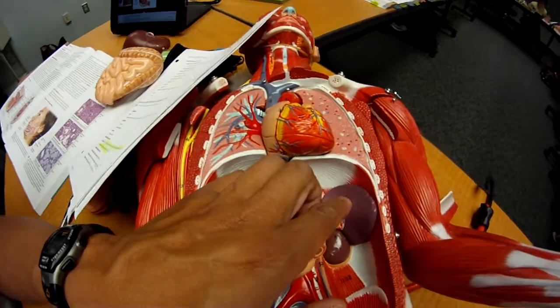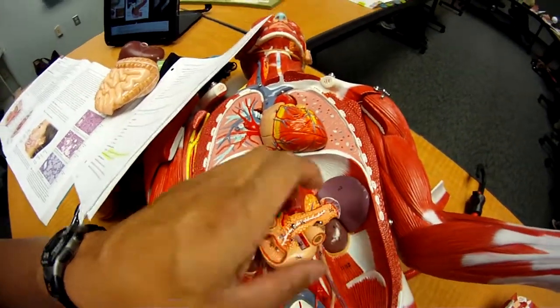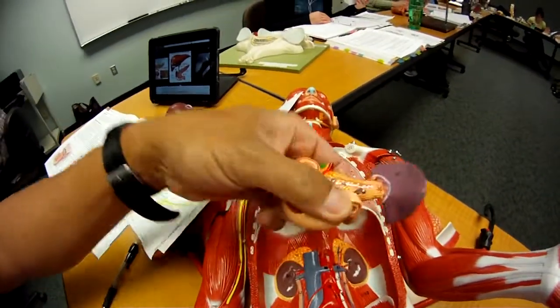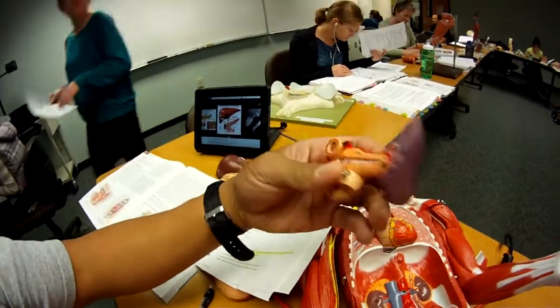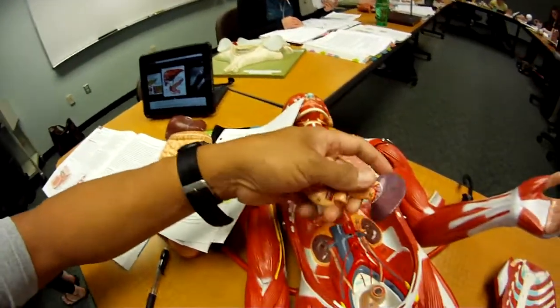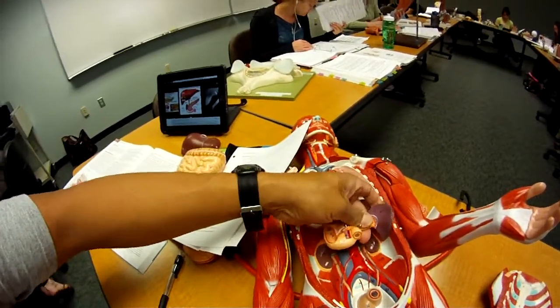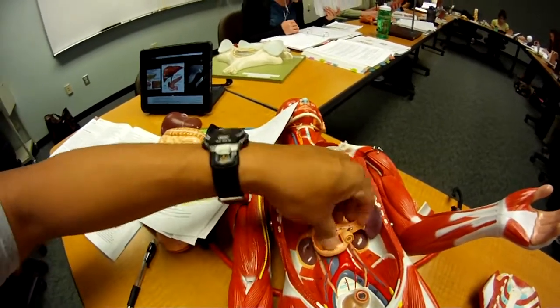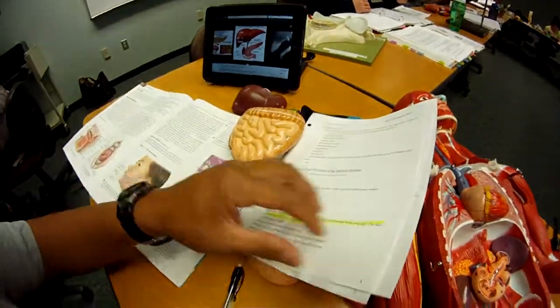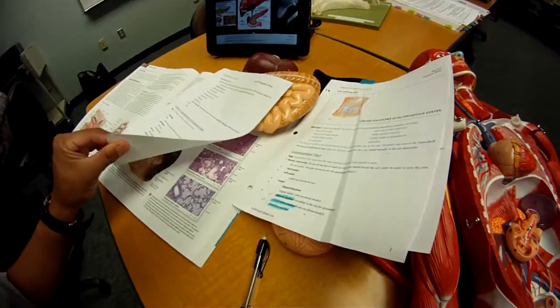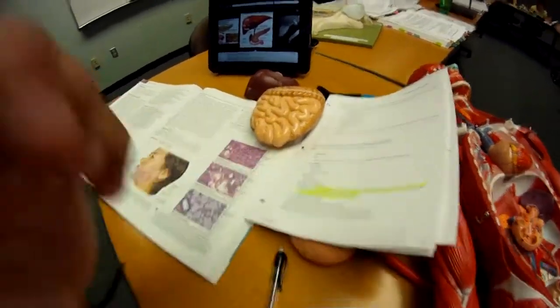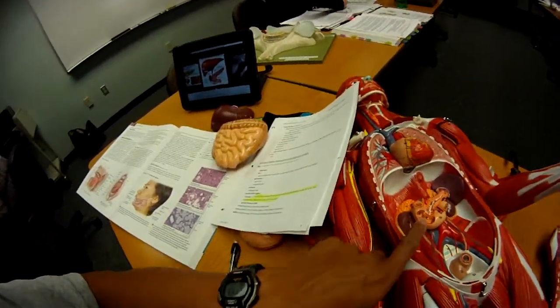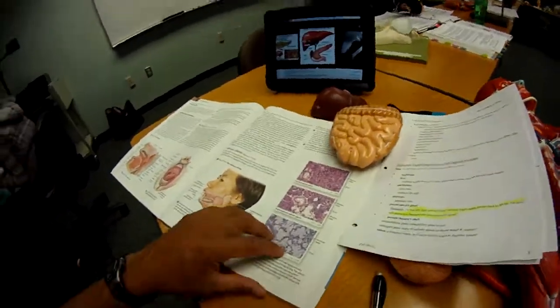Okay, here's the spleen. Just in case we have to explain it when it comes out, this is the spleen. Next page. I am done. Okay. That's it for the stomach.